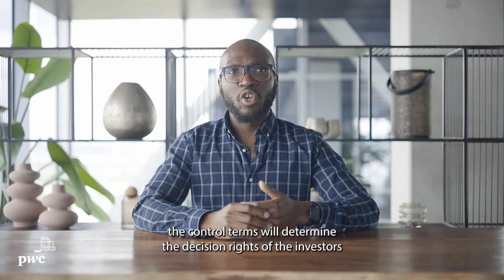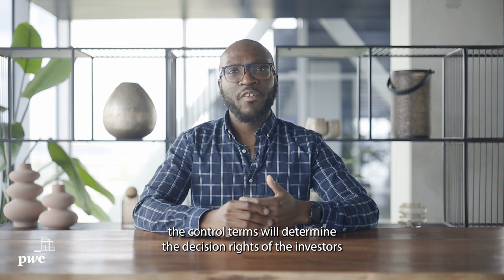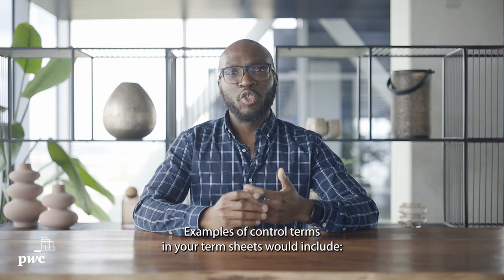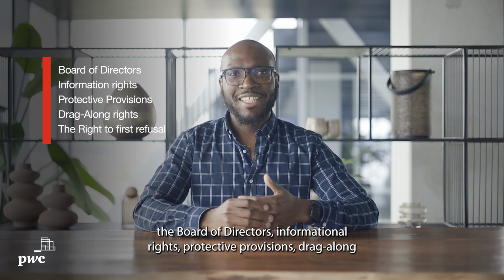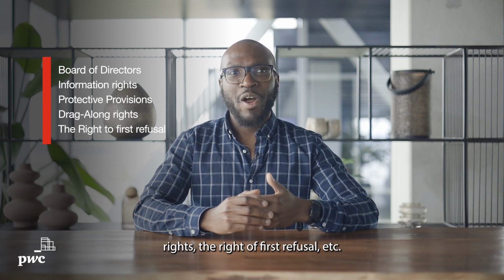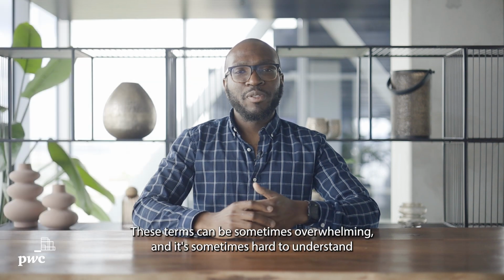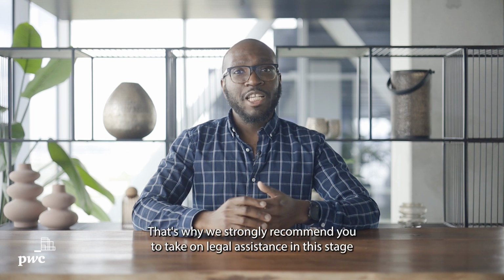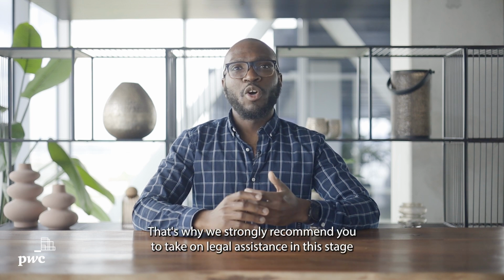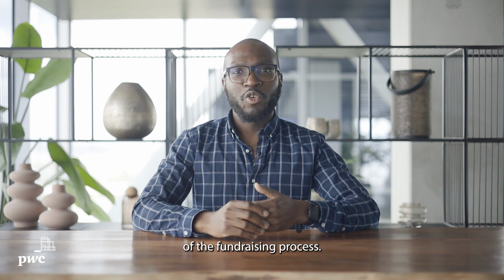Secondly, the control terms will determine the decision rights of the investors in your startup. Examples of control terms in your term sheets would include the board of directors, information rights, protective provisions, drag-along rights, the right of first refusal, etc. These terms can sometimes be overwhelming, and it's hard to understand the impact of these terms. That's why we strongly recommend you take on legal assistance at this stage of the fundraising process.